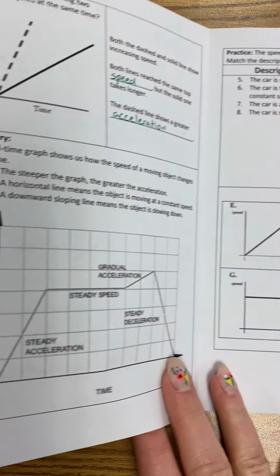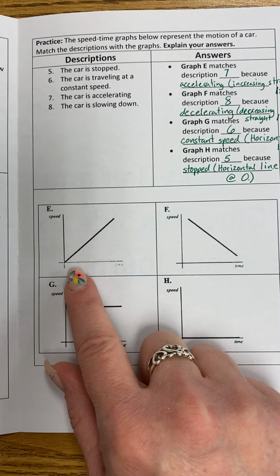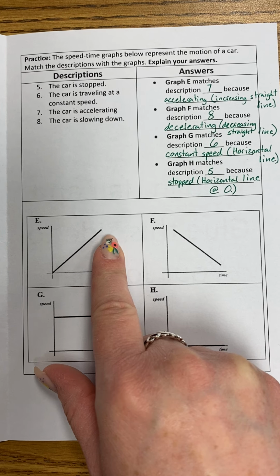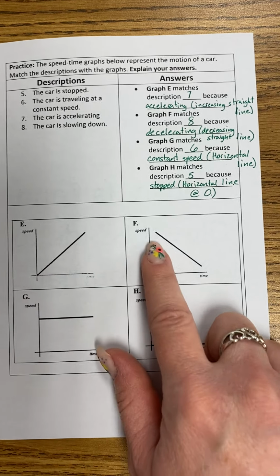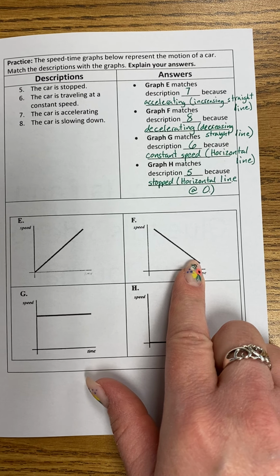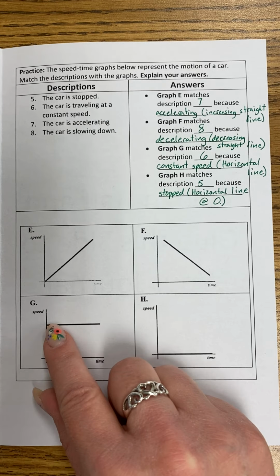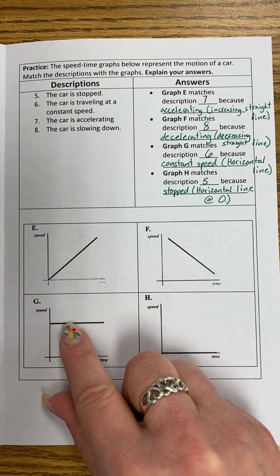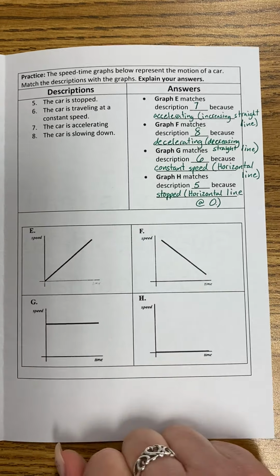So again, I've given you some practice ones. So if you look at graph E, we know that we are accelerating, okay? So that one was number 7, and it's an increasing straight line. When it's decreasing or going downhill from left to right, then it's decelerating or slowing down, okay? When it's a horizontal line, that means it's a constant speed. Okay, your speed's not going up and down on your speedometer, it's just staying where it's at.